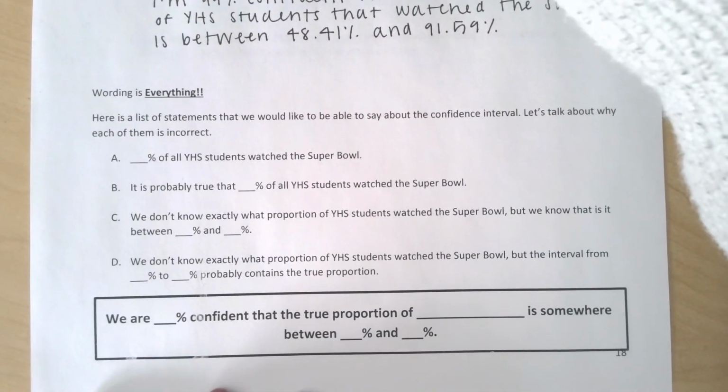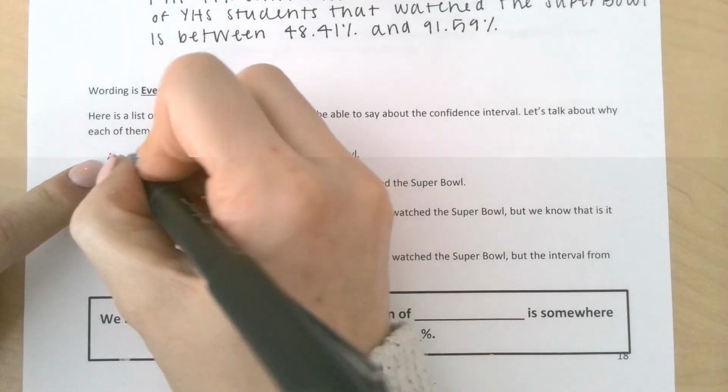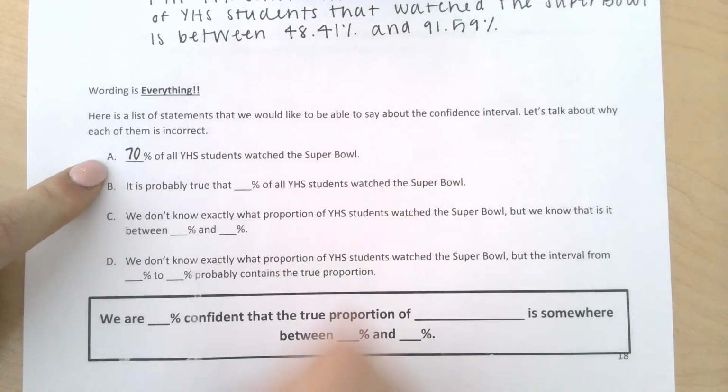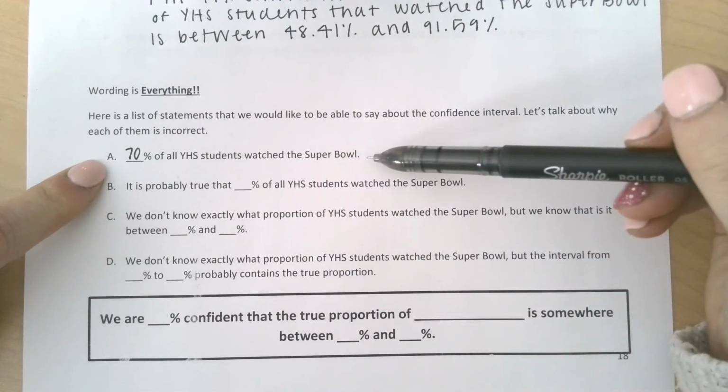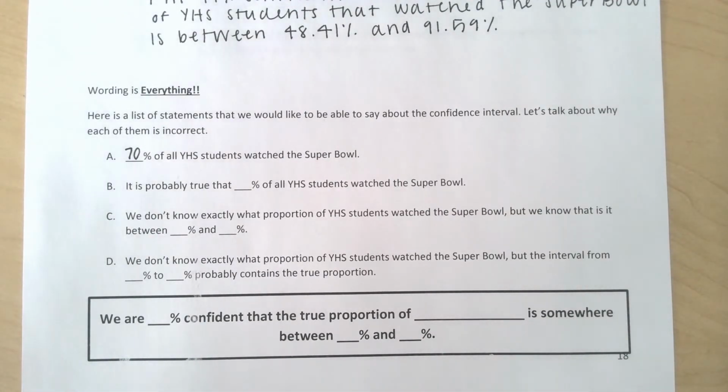Okay, wording is super, super, super important. It's everything here. So I want to look through this list of statements that you would like to be able to say about the confidence interval, and we're going to talk about why each of them is incorrect. So part A, sometimes we get that p-hat and we like to say, my p-hat was 0.7, so 70%. So I want to just say 70% of all students watched the Super Bowl. That is not true because it is way too definitive. I don't know for sure that it's 70%. That's what happened with my class of 30, but it might be different for the entire school. It's way too definitive.